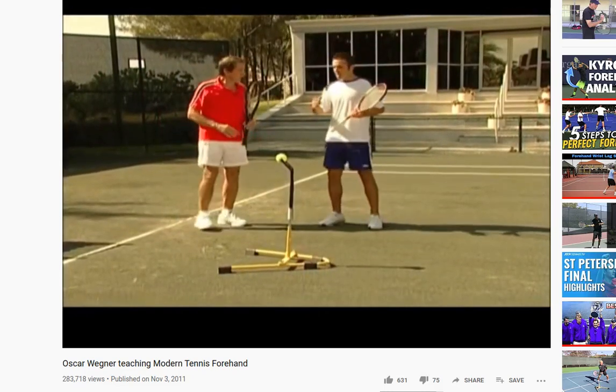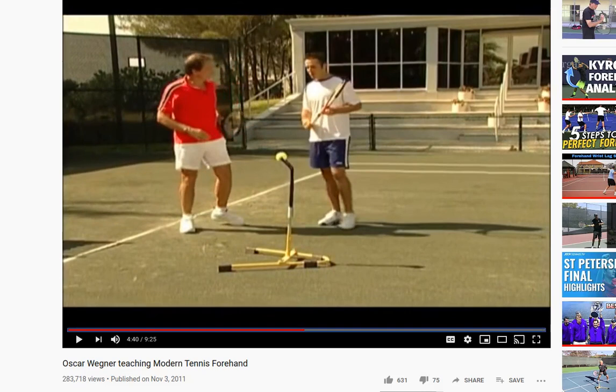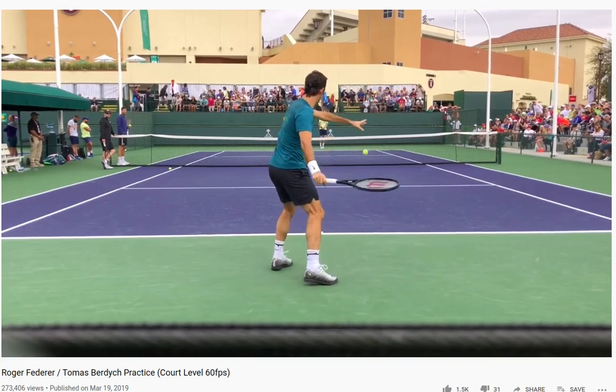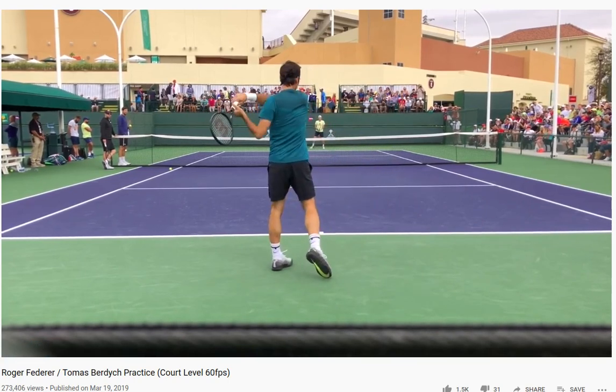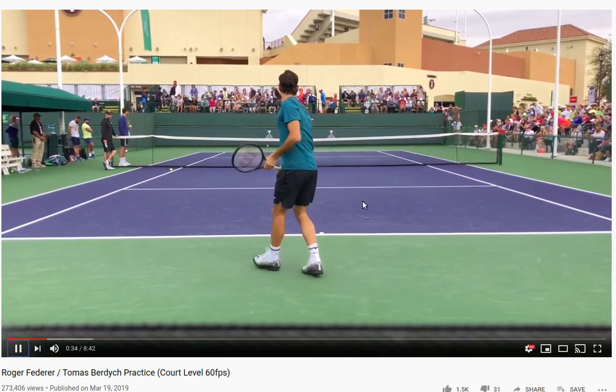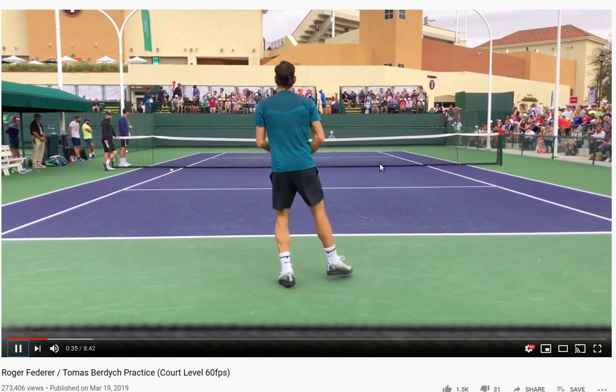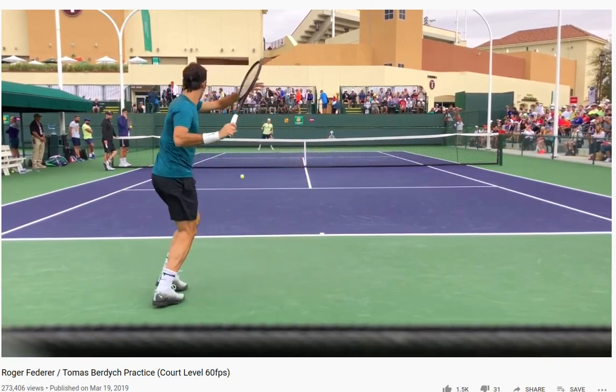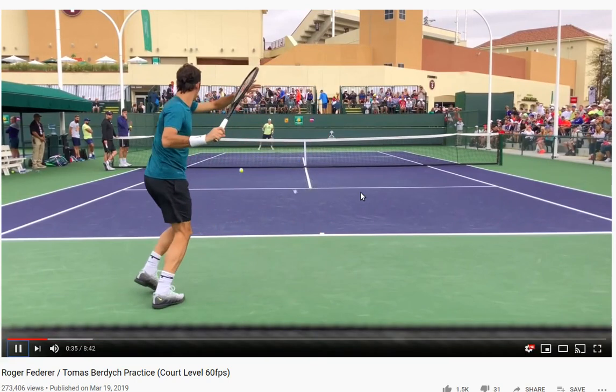Now, what about Nadal? What I'm saying is virtually the opposite of what this coach is saying. I'm saying that the energy is actually going out this way on this 45-degree angle. Take a look at that again.